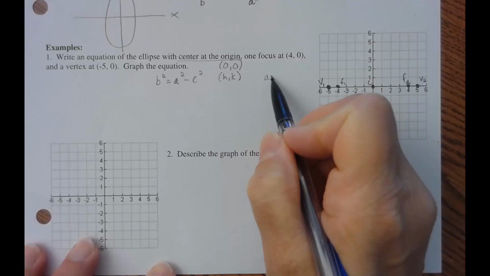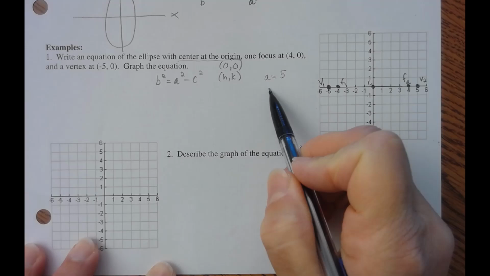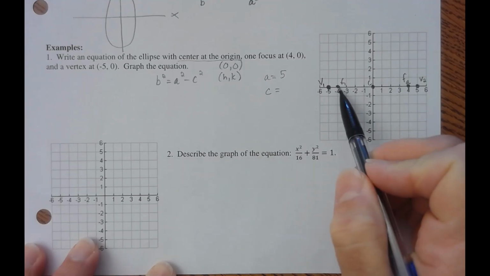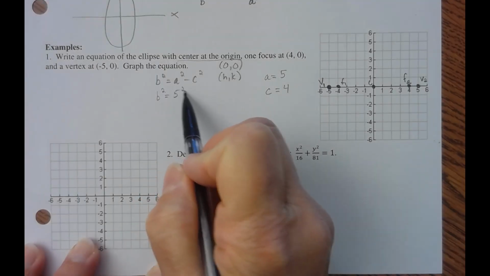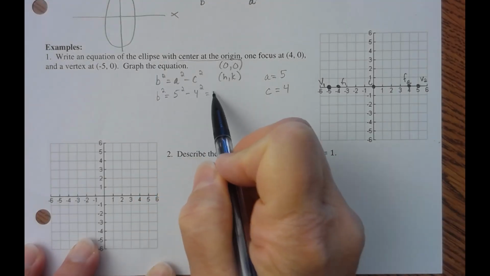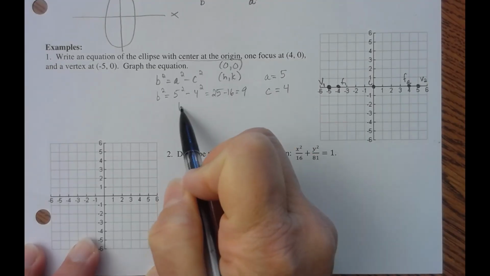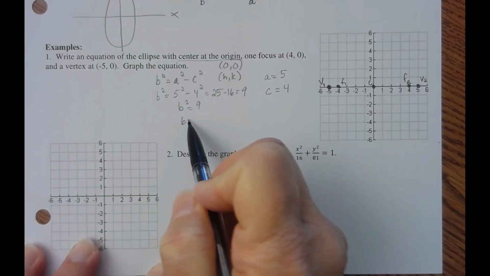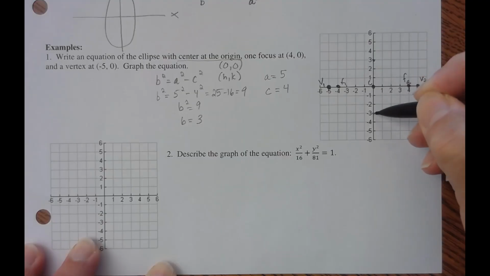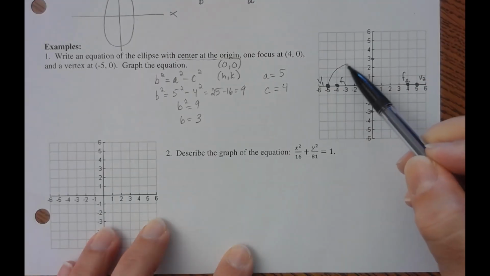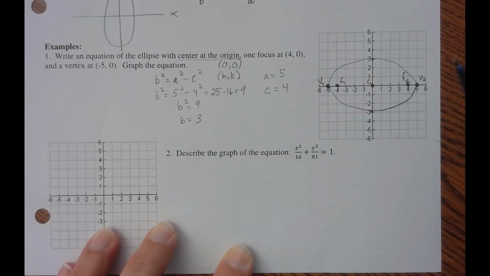We already know A, half the major axis, center to vertex. We already know C, center to focus. All I have to do is calculate B. B squared is 9, so B is 3. 1, 2, 3, 1, 2, 3, and then I try to sketch an ellipse. Easier said than done.